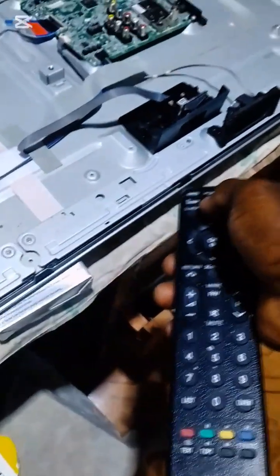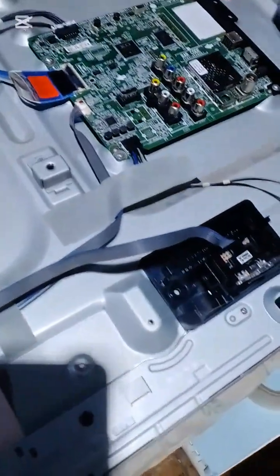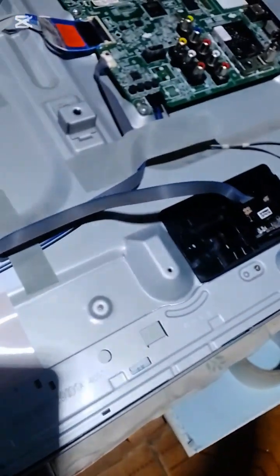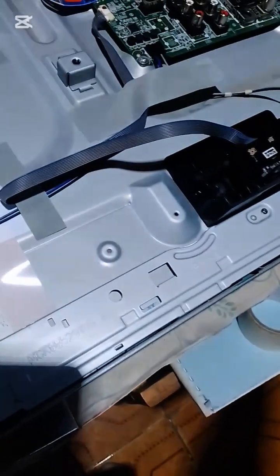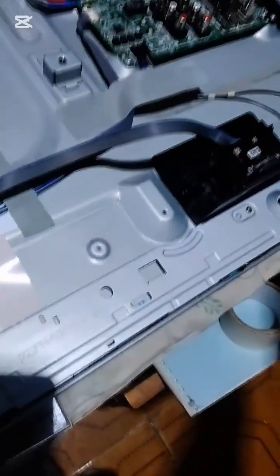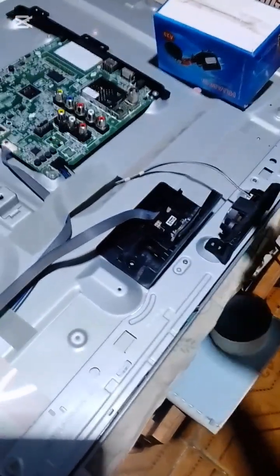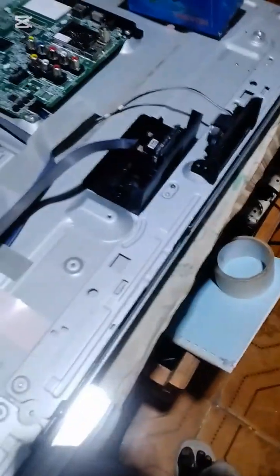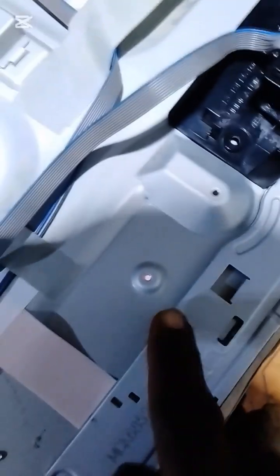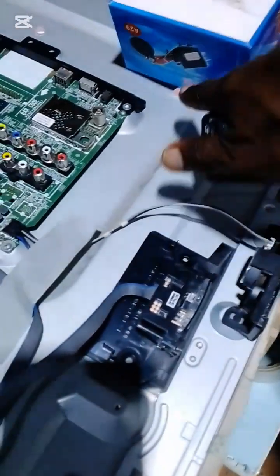So when I switch it off, watch the backlights.